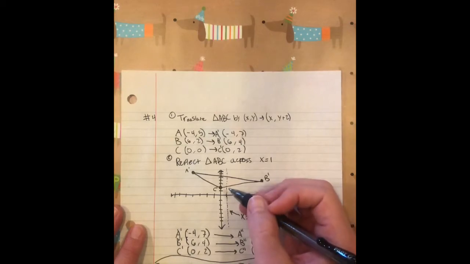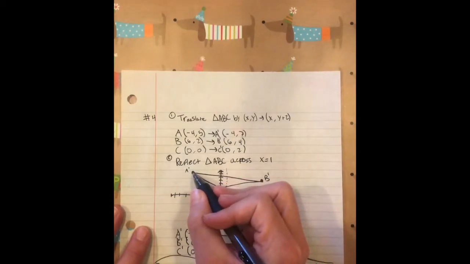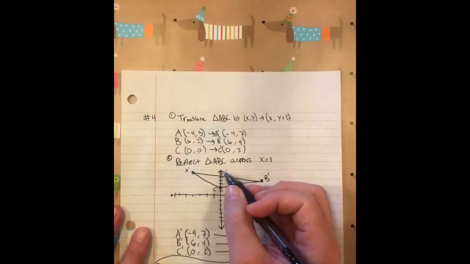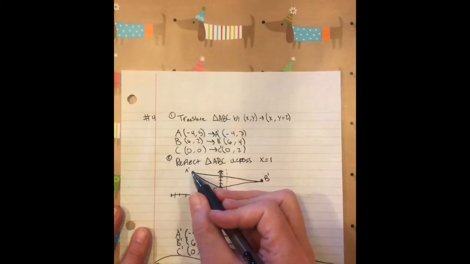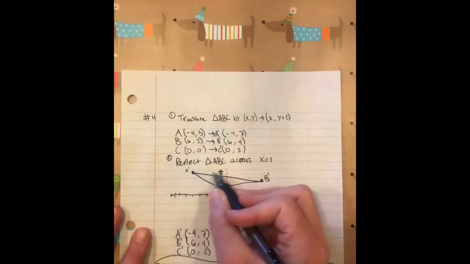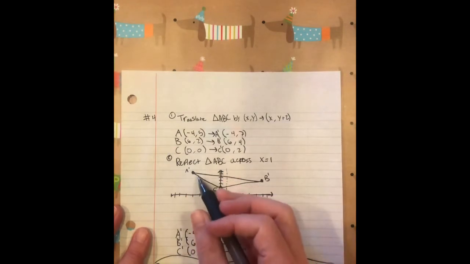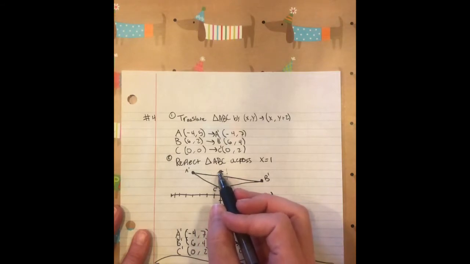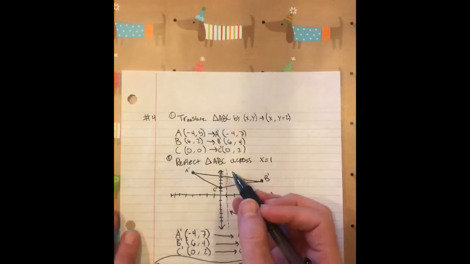Well, the rule of thumb here is you take a point and you count how far away from this line it is. So in this case, A prime is (-4, 7), and it is, from this line, 5 units away: -4, -3, -2, -1, 0, 1. 5 units away.